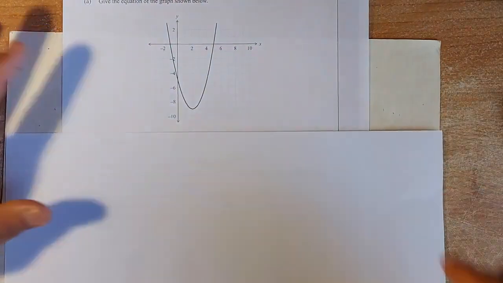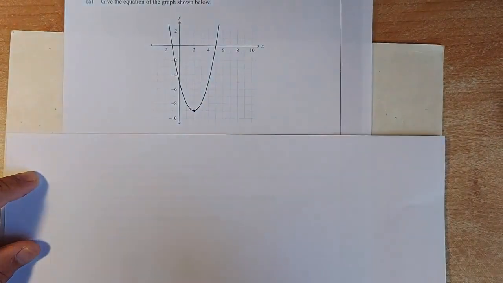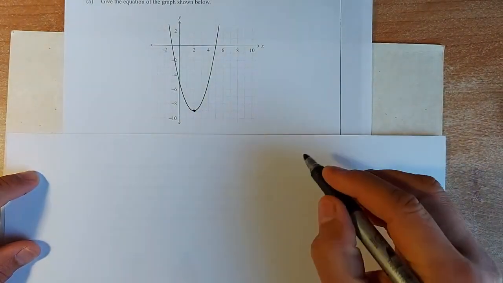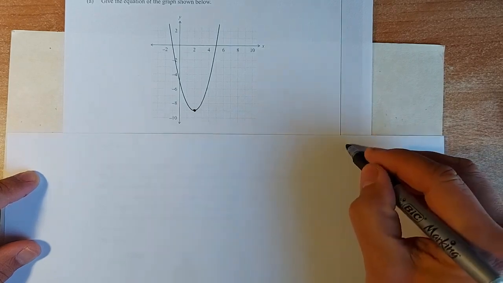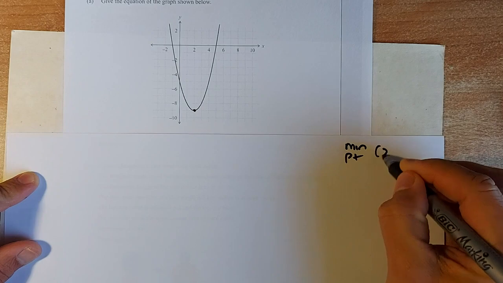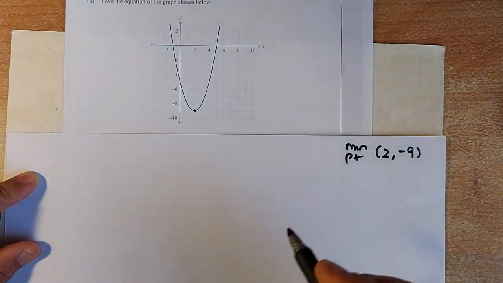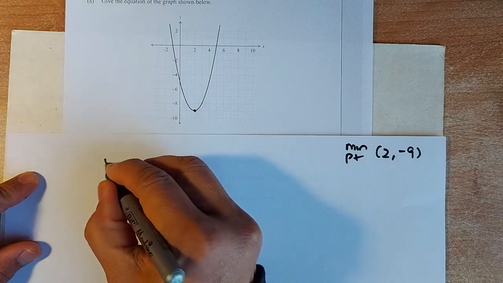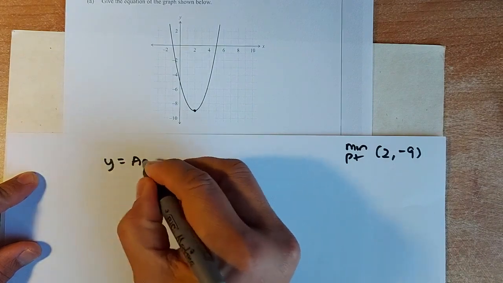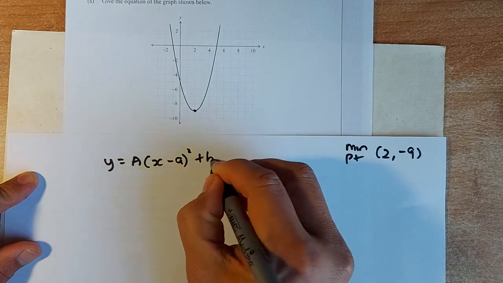So what you do in this graph, you look at the minimum point. The minimum point, if you look at it, is (2, -9). So what you're going to do, you are going to form the general equation y equals a(x minus a)squared plus b.